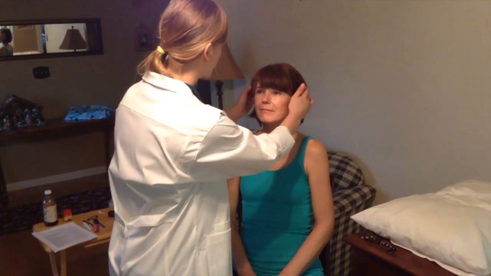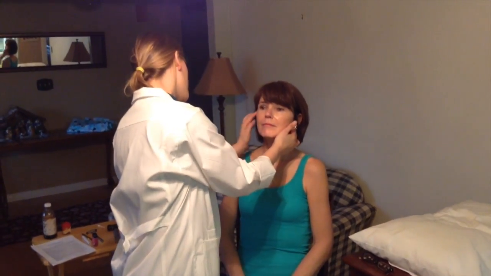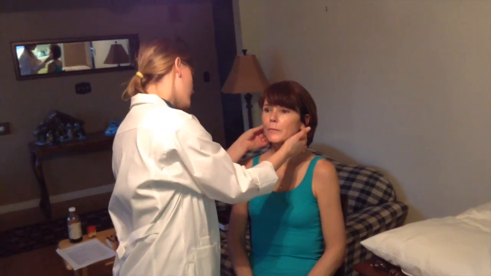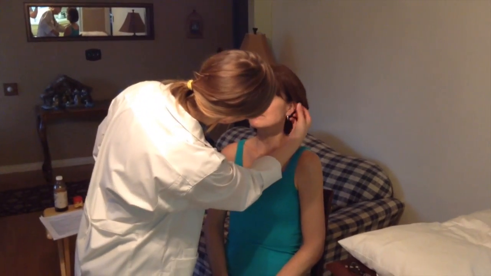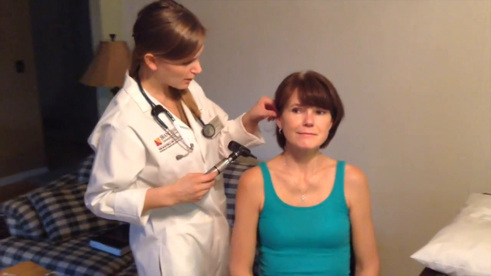I'm going to palpate just around your ears, looking at the mastoid bone, the pinna. Do you have any tenderness as I do this? No. Just going to look over here. Okay. So now I'm going to pull out my otoscope. And I'm just going to take a look at your tympanic membranes, okay? I'm going to pull up on your pinna.